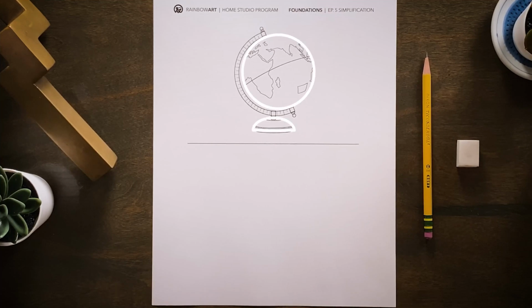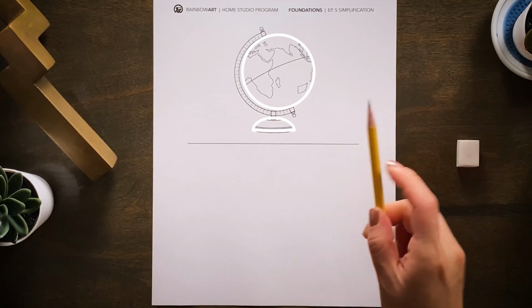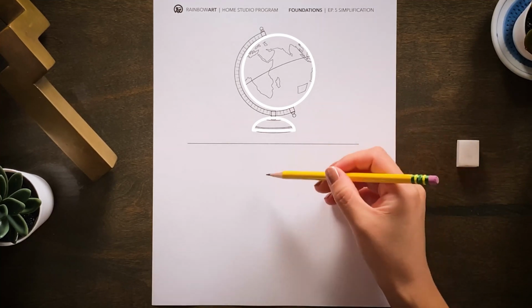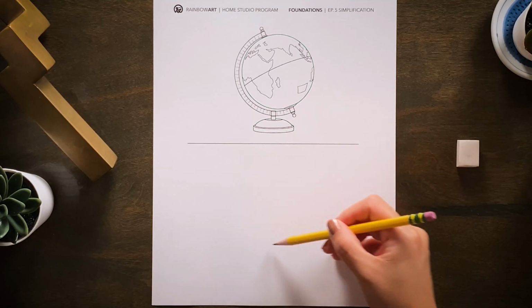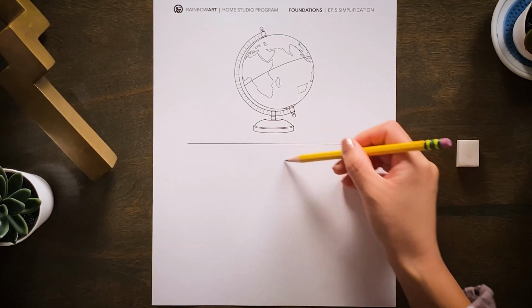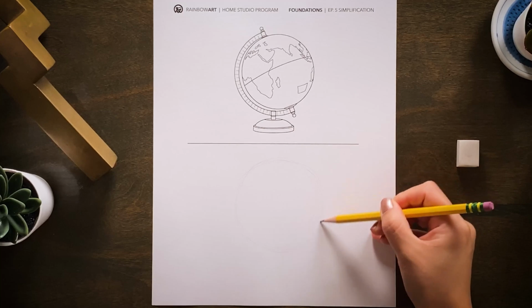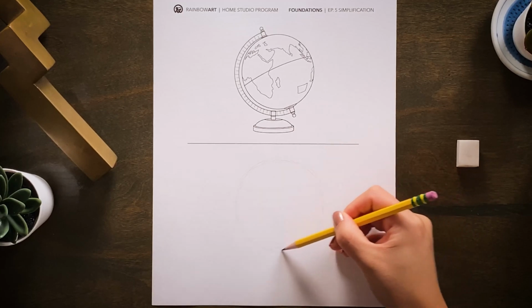These look like the simplest, biggest shapes to start our drawing with. First, draw a big circle. Draw as big as possible so that you can fit all the details in your drawing. But make sure you leave some room under the circle for the base.